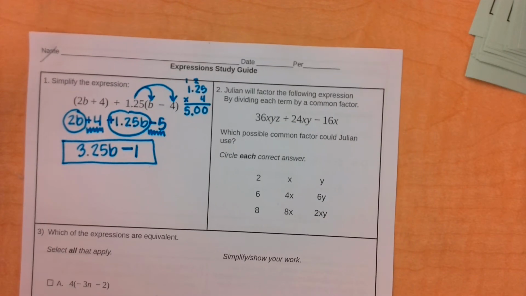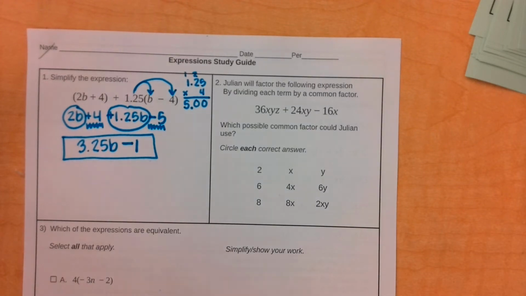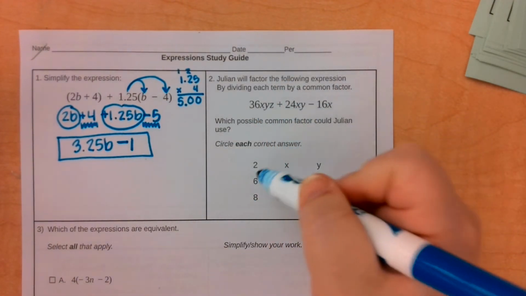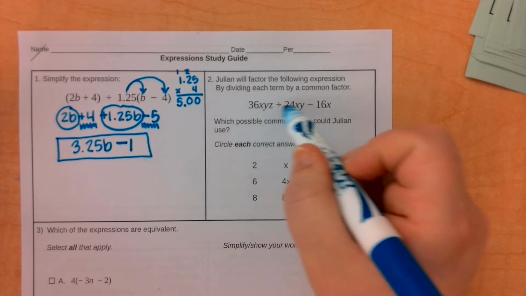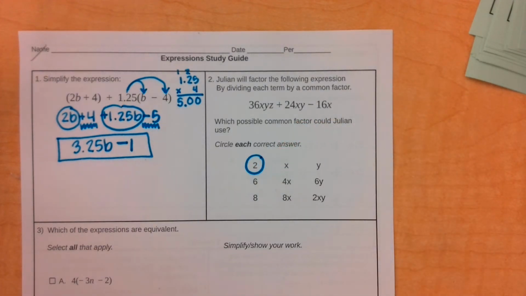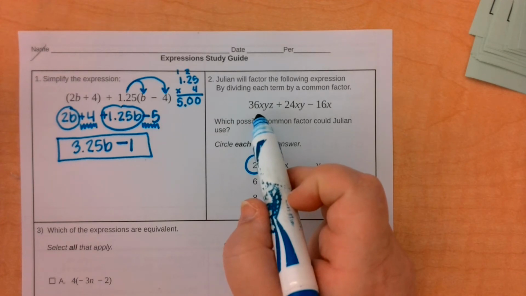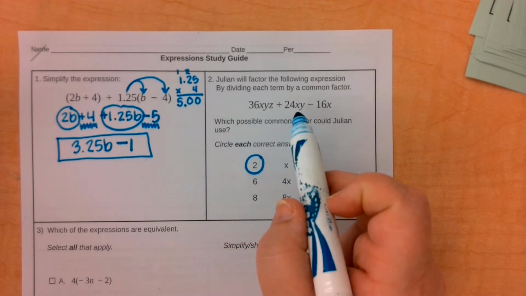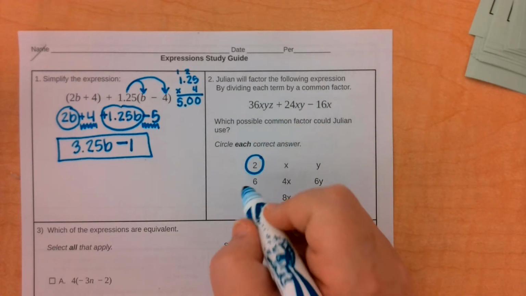Next one. Julian will factor the following expression by dividing each term by a common factor. What are some common factors he can use? So first I check, can all these three numbers be divided by 2? So they are all even numbers, so they can all be divided by 2. What about 6? 36 divided by 6 is 6. 24 divided by 6 is 4. 16 divided by 6, that does not work.